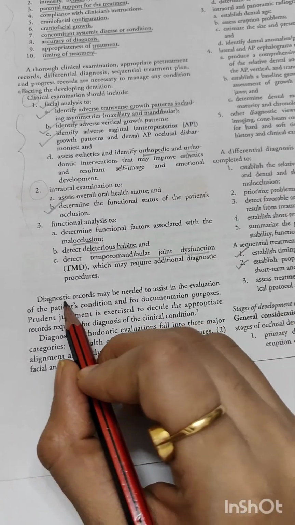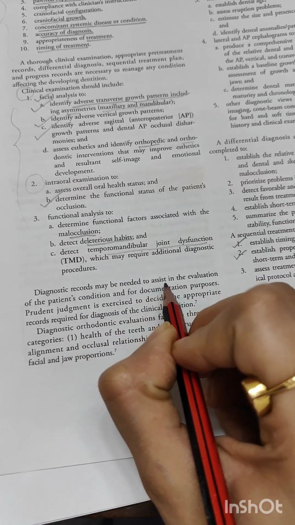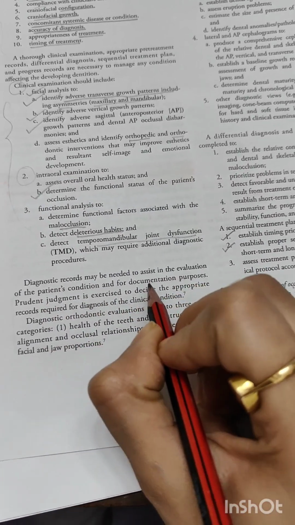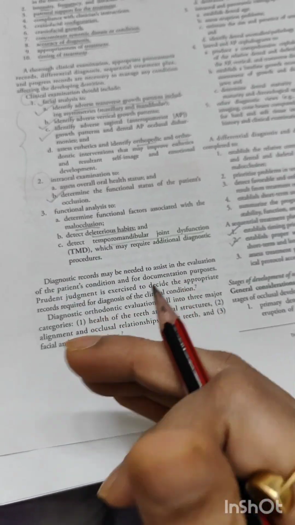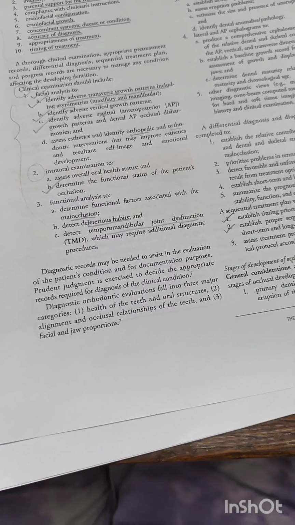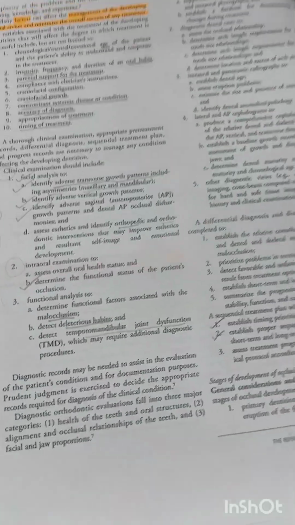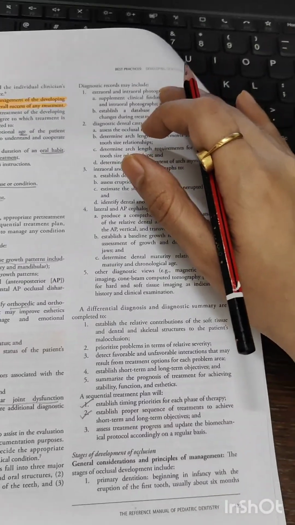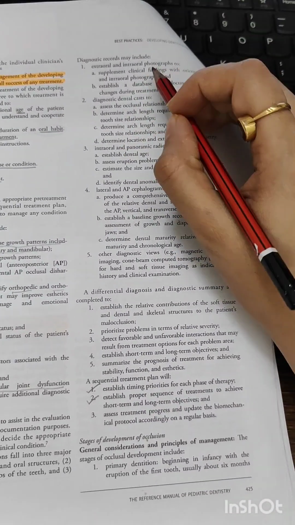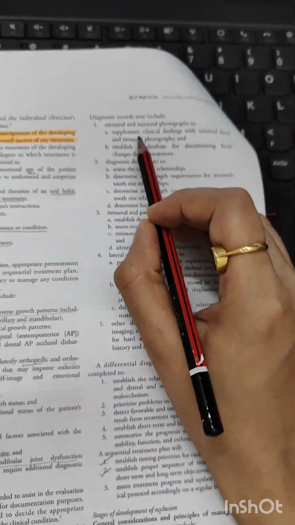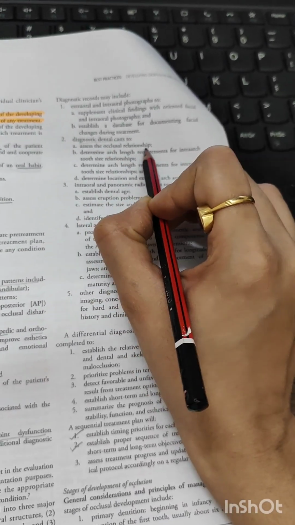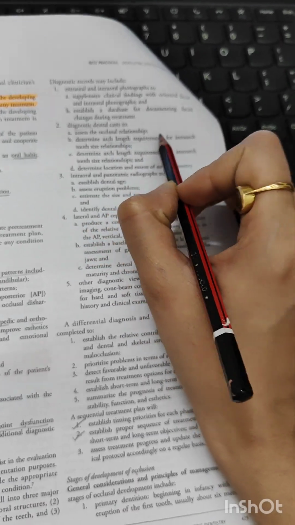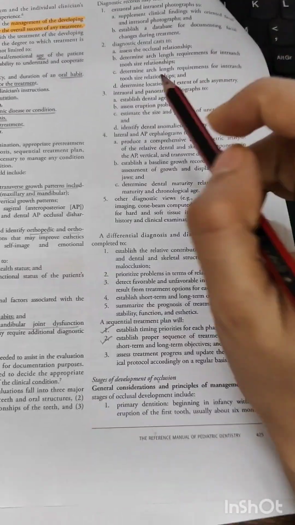Now diagnostic records are needed to assist the evaluation of the patient's condition and for documentation purposes. It is very important, and also you can see how much the progress of your treatment is. The diagnostic records will include extraoral and intraoral photographs. Then diagnostic dental casts to assess the occlusal relationship and determine the arch length requirements, if there is any arch length discrepancy.